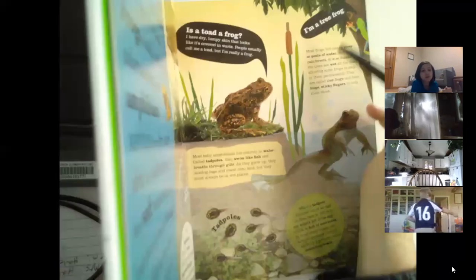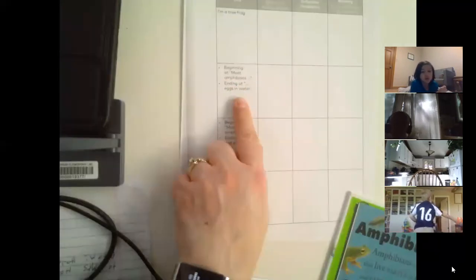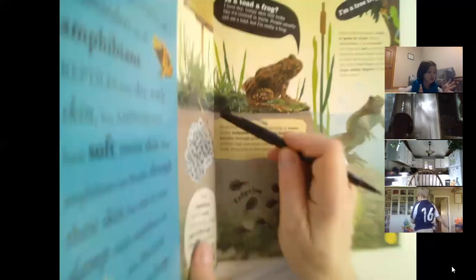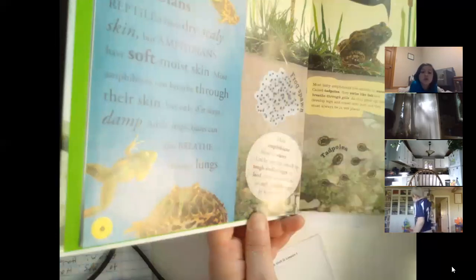Then on page 74, I'm a tree frog. That's the next one. So you're going to find the section over here where it says I'm a tree frog. Then the next one begins at most amphibians and ends at eggs and water. That's this little section here because it says most amphibians, all right? So you can find the first sentence and the last sentence.